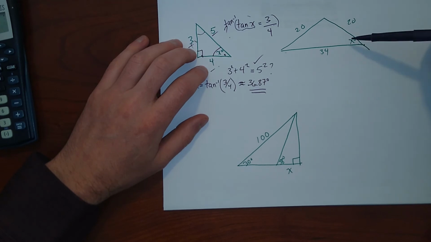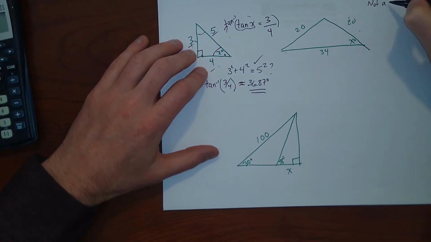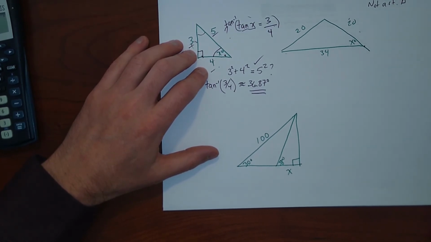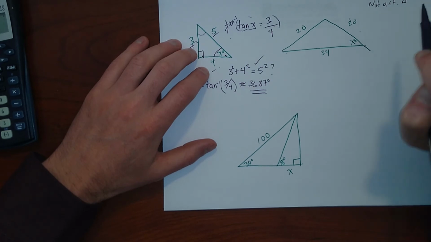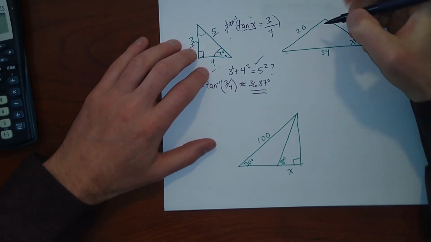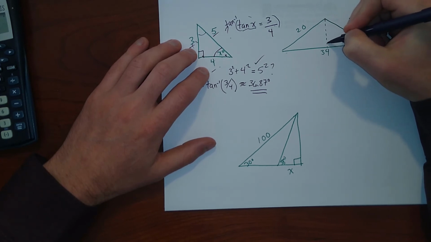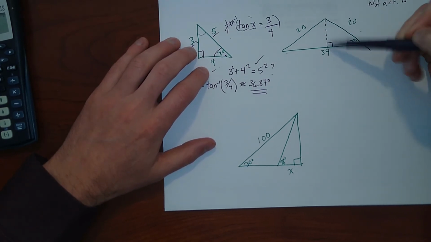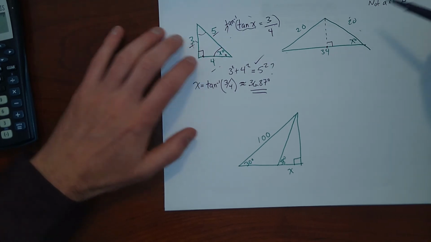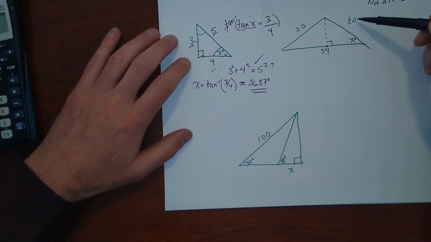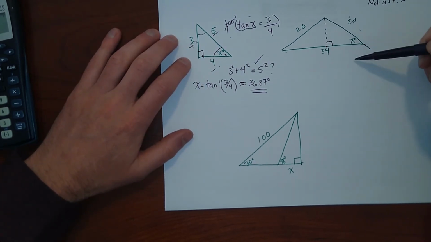Here we have an isosceles triangle, side lengths of 20 and 20. So this is not a right triangle. But I can pull a trick here. I can make a right triangle in this thing. I drop this altitude from the vertex to this side. Now I have a right triangle, okay, with a hypotenuse of 20.